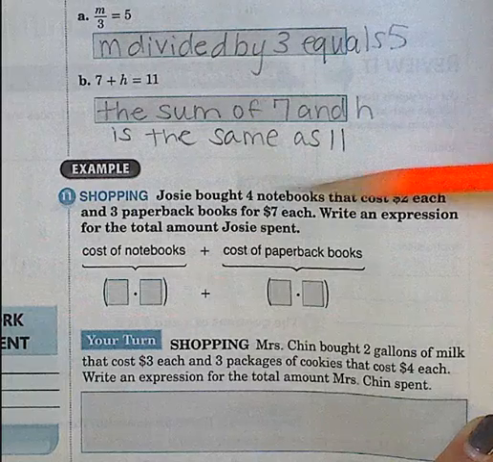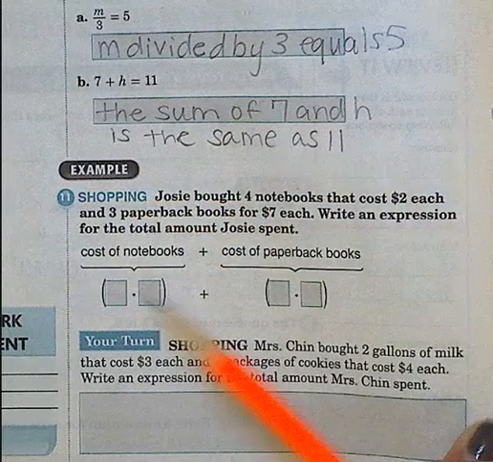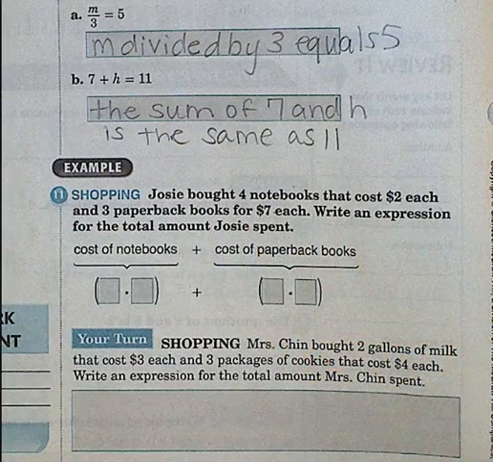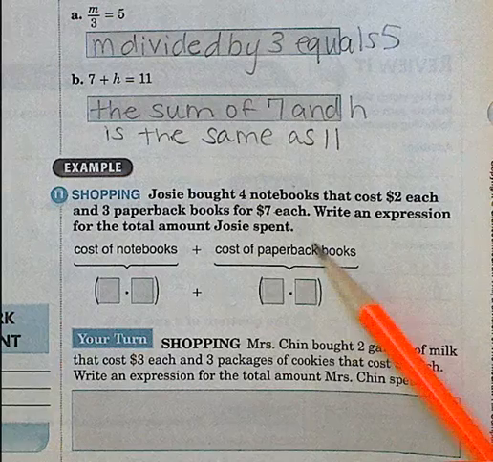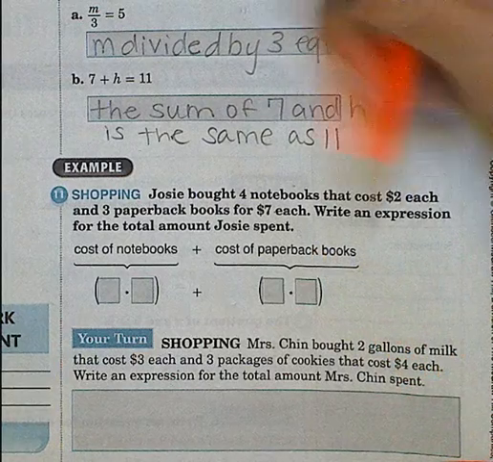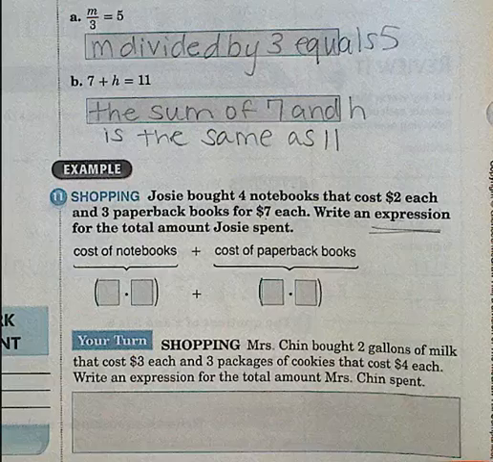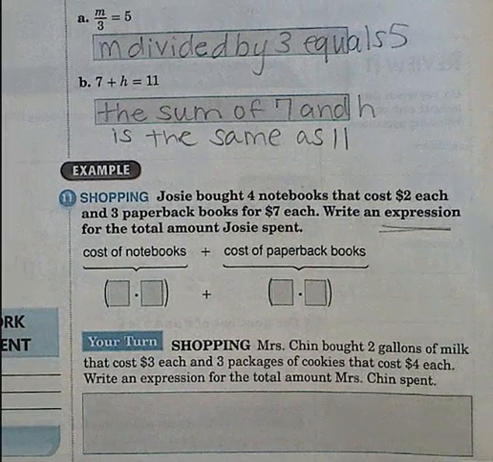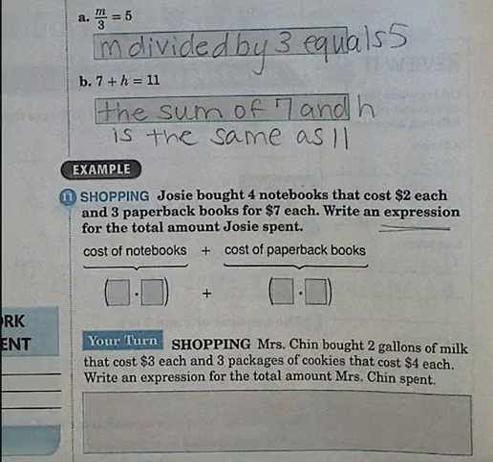Okay, so now we're down here at example 11, shopping. Josie bought 4 notebooks that cost $2 each and 3 paperback books for $7 each. Write an expression, remember expression has no equal sign, for the total amount Josie spent. So we're not asking to find how much she spent, we're just writing an expression.